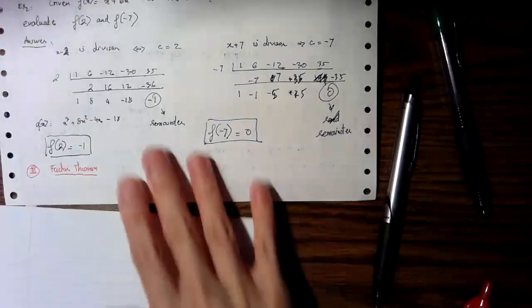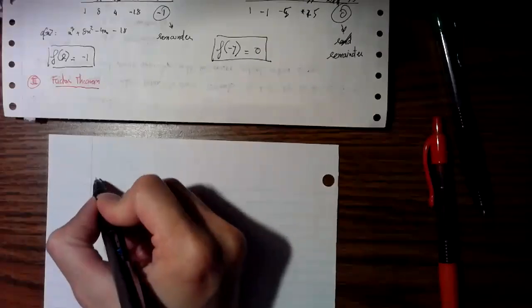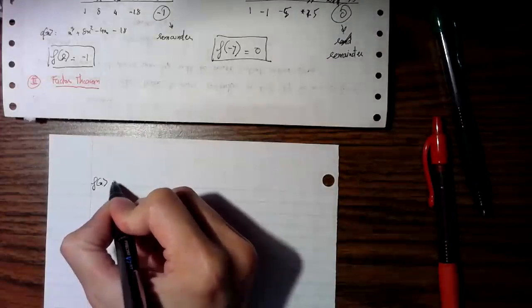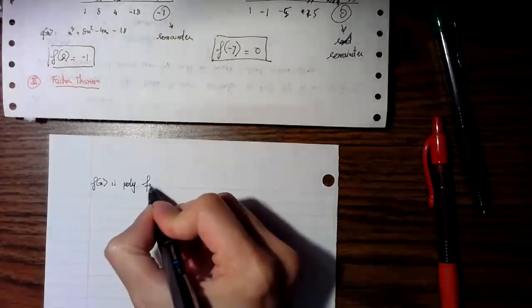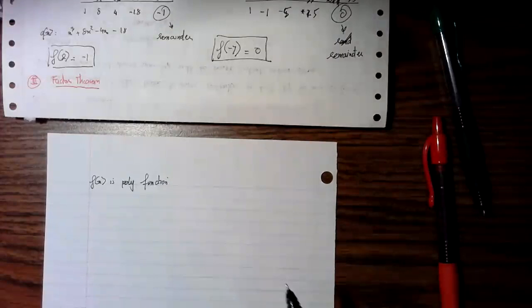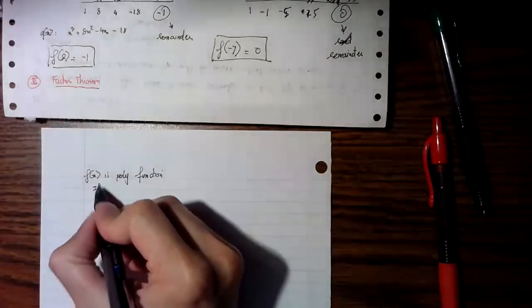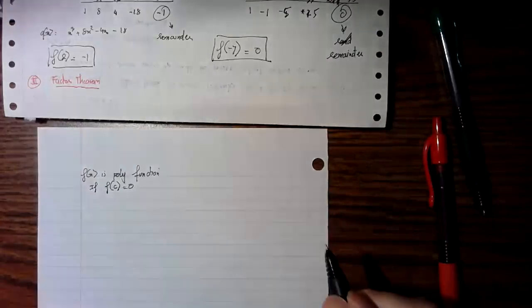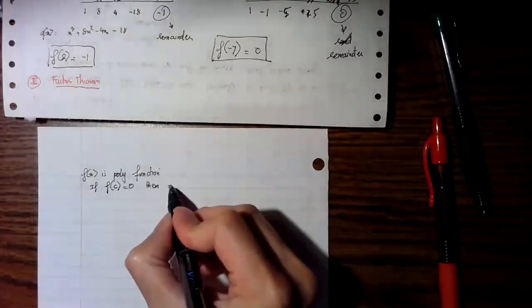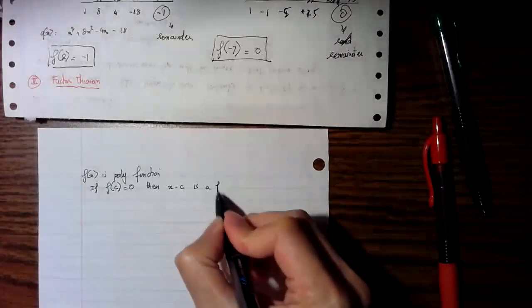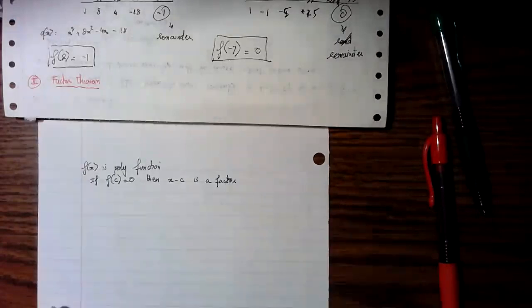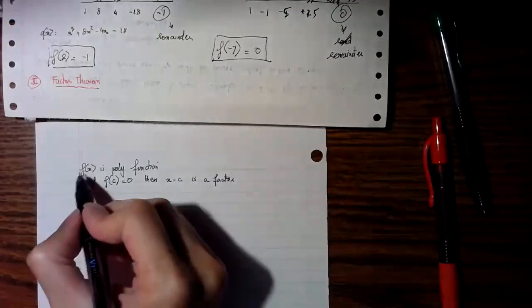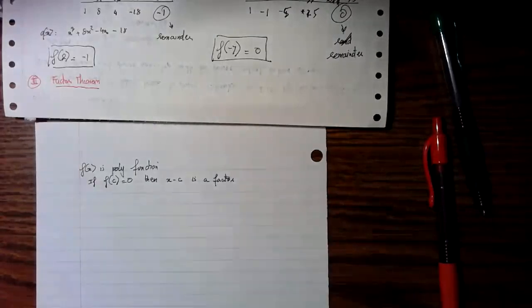The factor theorem is stated again by Bezout, and he said that if f(x) is a polynomial function, and if f of c equals 0, then x minus c must be a factor.